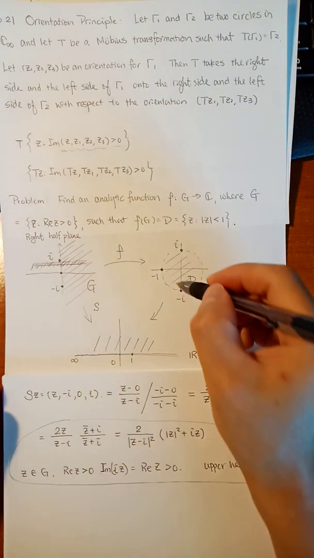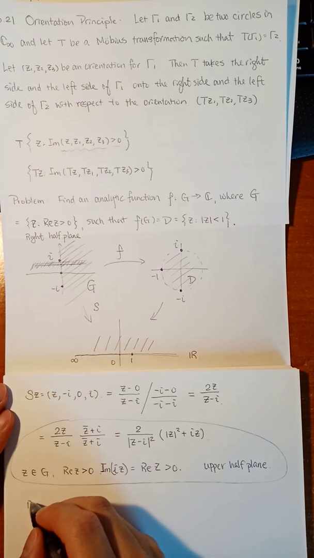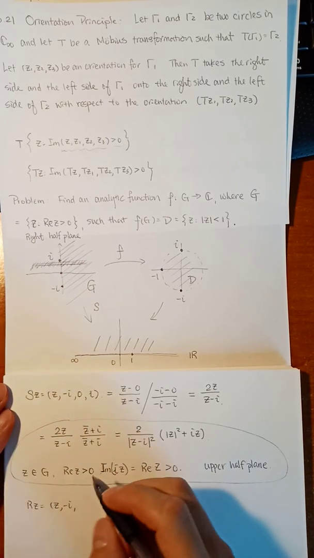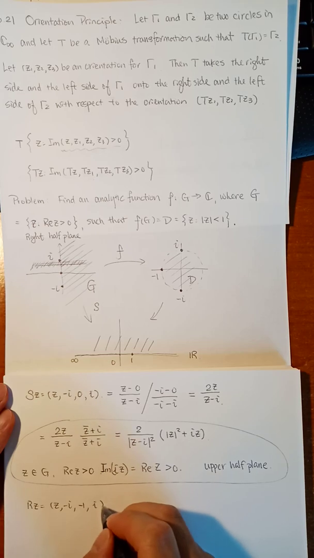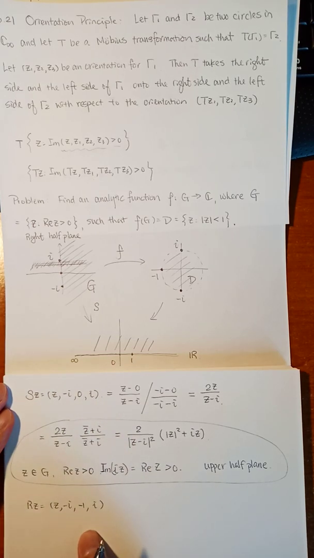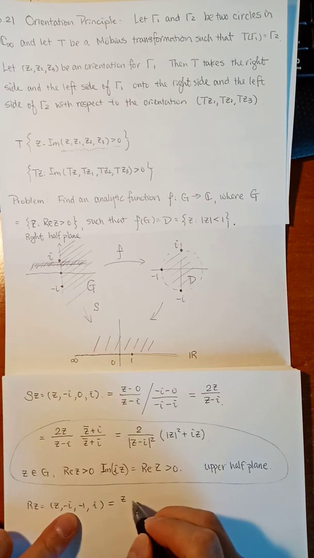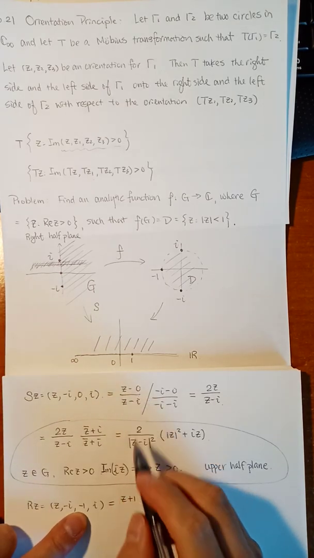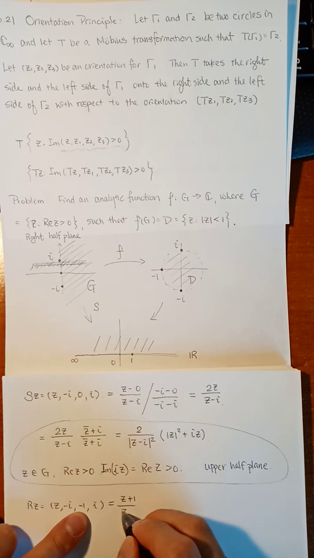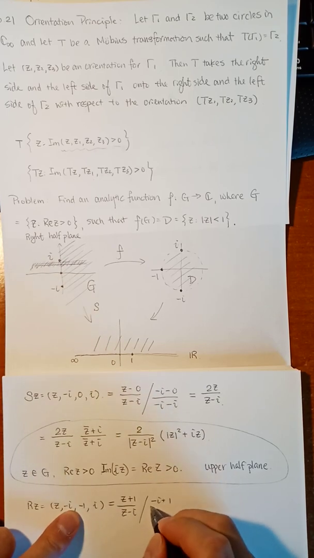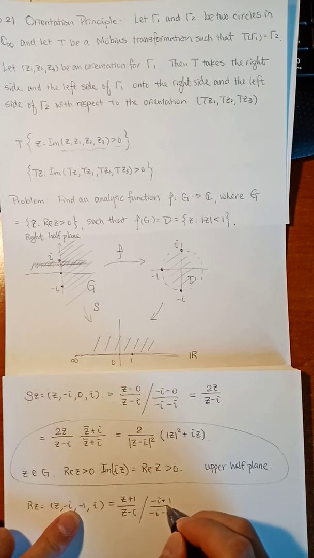All right, so we will choose a cross ratio R over Z as z, negative i, negative 1, and i. So it's z minus z3 over z minus z4, z2 minus z3 over z2 minus z4.